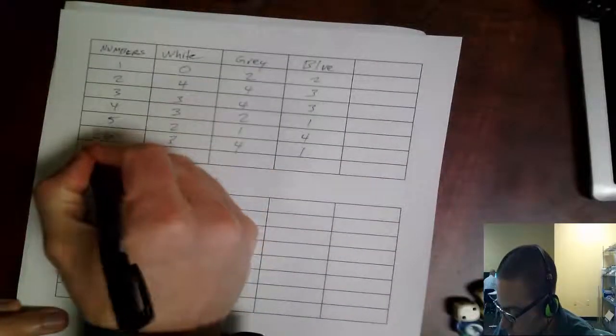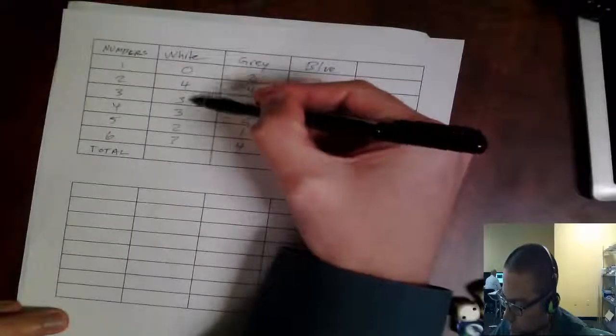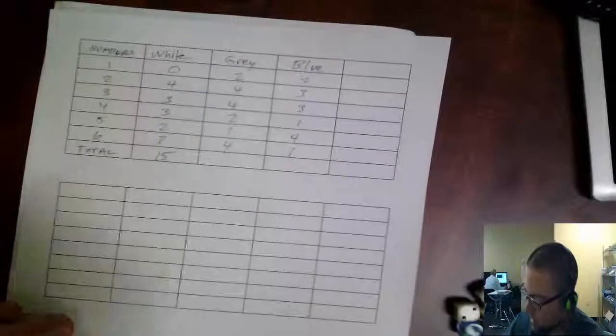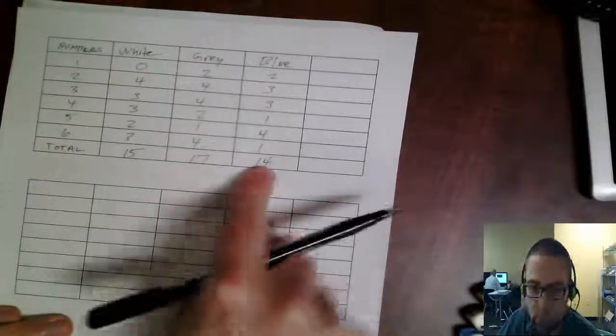Now a useful thing to do with these two-way tables is to come up with the total number of white dice, right? So this is total, and I would just add all of these up. So I do 4 plus 3, 0 plus 4 is 4, and 4 plus 3 is 7, plus 3 more is 10, plus 2 more is 12, plus 3 more is 15, and 2 plus 4 is 6, 6 plus 4 is 10, 10 plus 2 is 12, 13, 13 plus 4 is 17. Okay, 2 plus 3 is 5, plus 3 is 8, 9, there's a 10, and 14. So that's the total number of white dice, total number of gray dice, total number of blue dice.